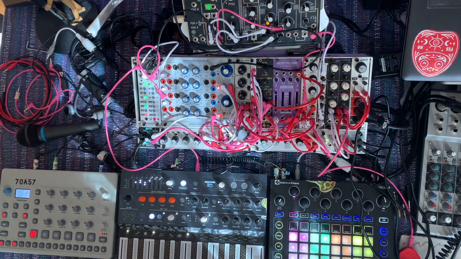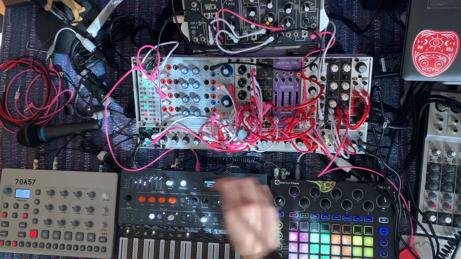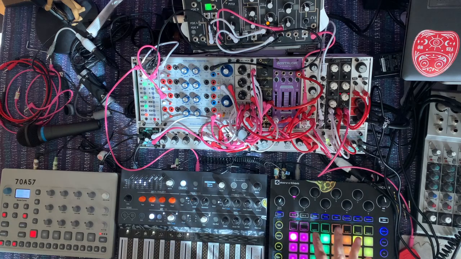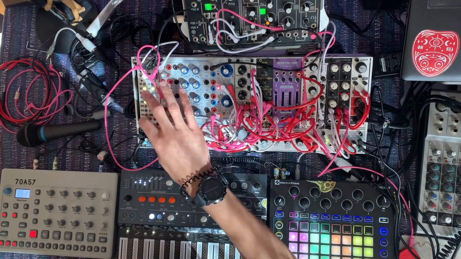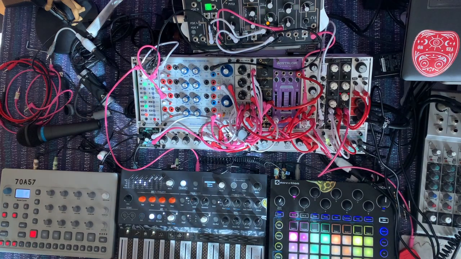Starting with the kick drum and the clap. If I turn everything else down, the kick drum and the clap are triggered. Excuse me, bassline. Clap is on this channel.